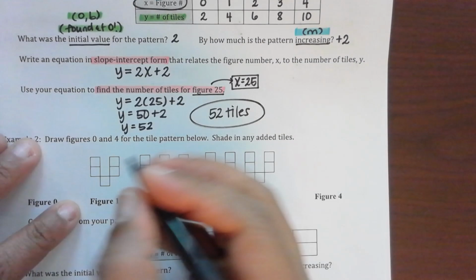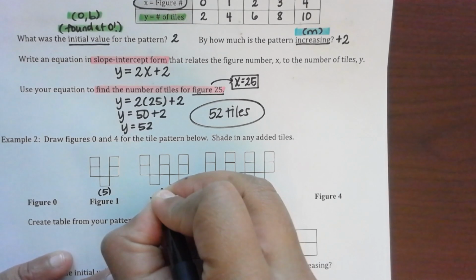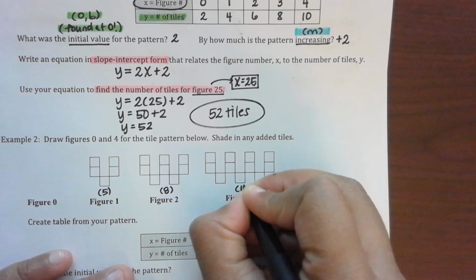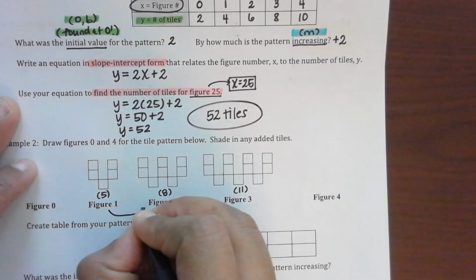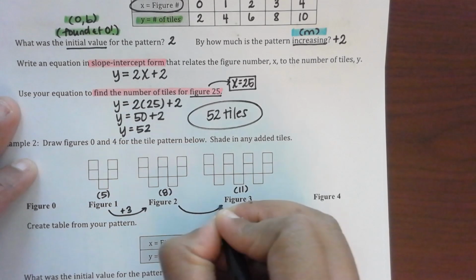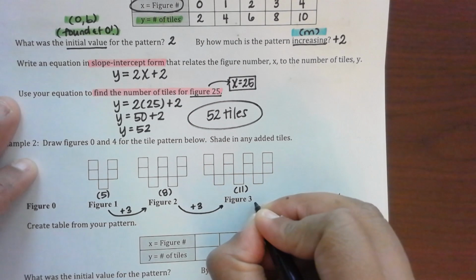How much does figure 1 have? 5. How much does figure 2 have? 8. Figure 3? 11. What's happening between figure 1 and figure 2? Plus 3. Between figure 2 and figure 3? Plus 3. So what needs to happen between figure 3 and figure 4?